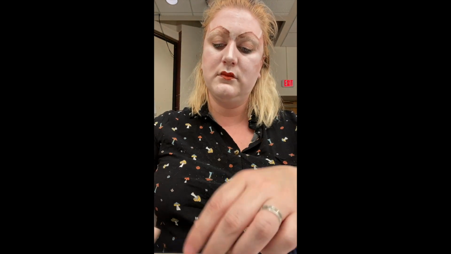So it gives it that really extreme pout. And I'm going to try and cover up these outer corners even more.